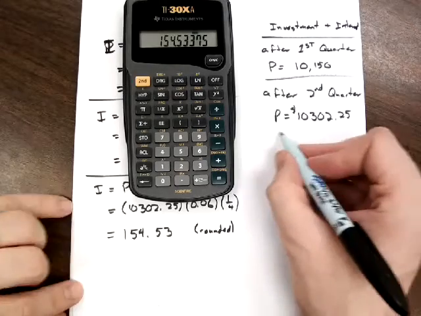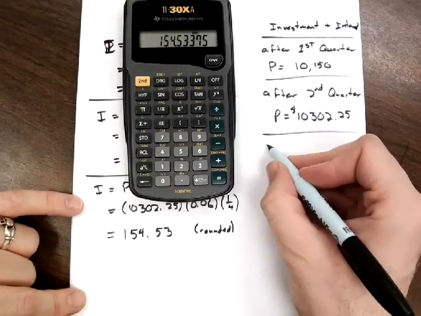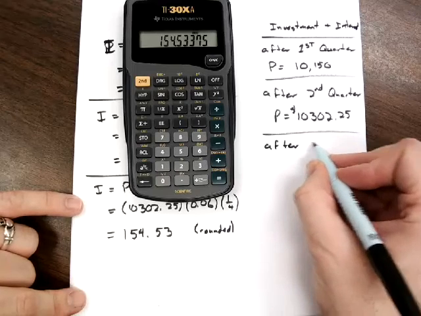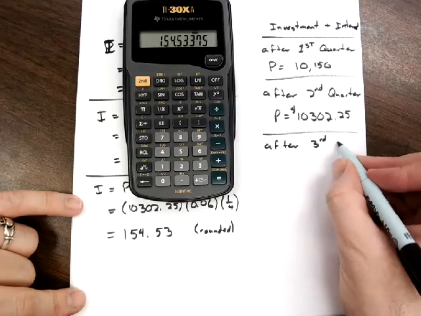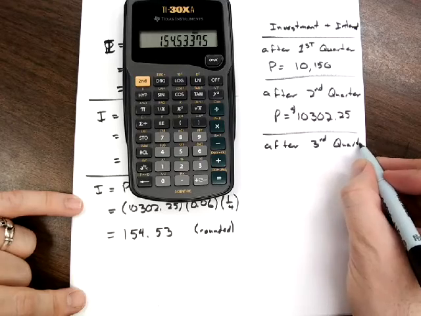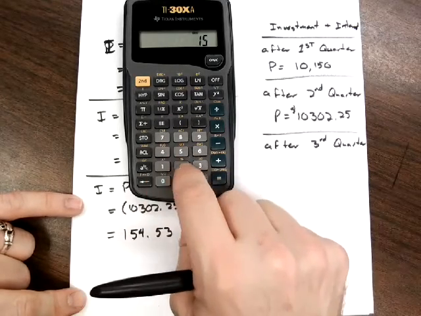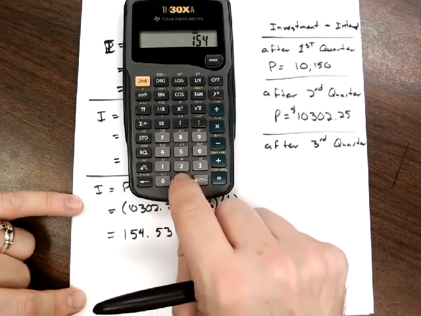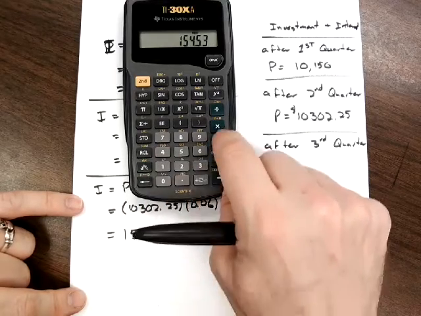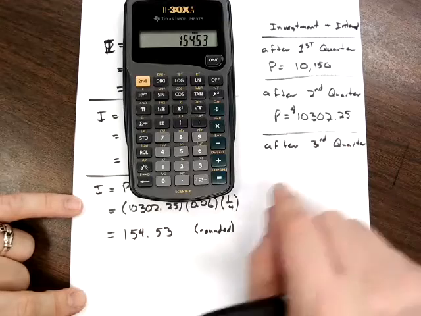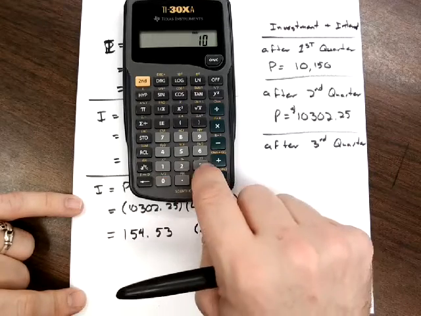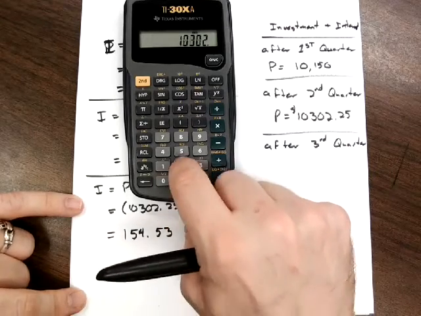Okay, so after that third quarter, let's go ahead and take that 154.53 and add that to my principal of 10,302.25.